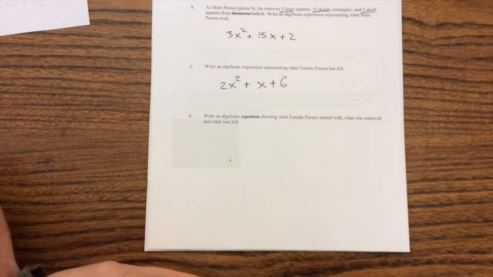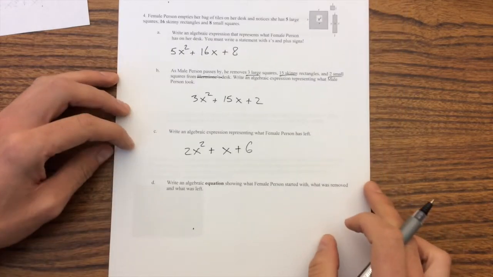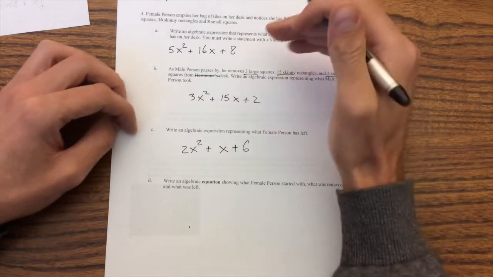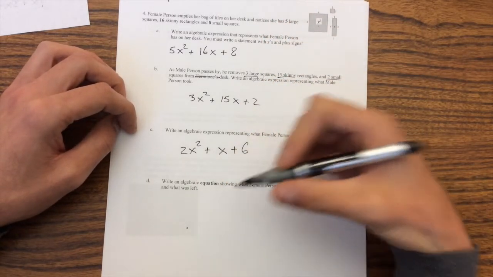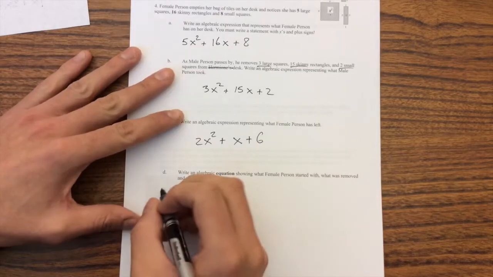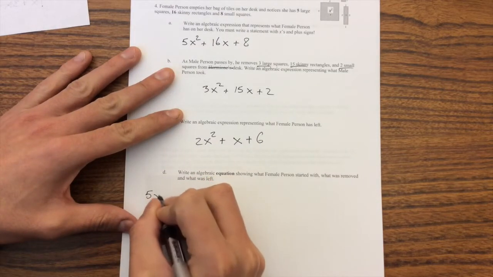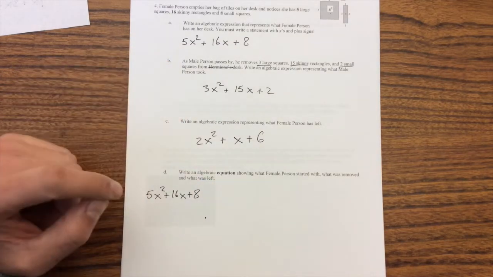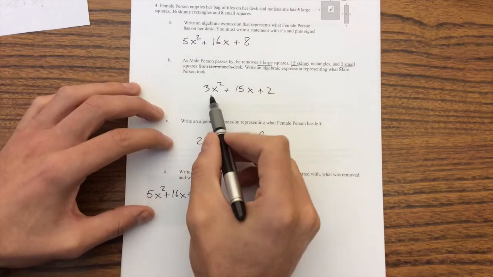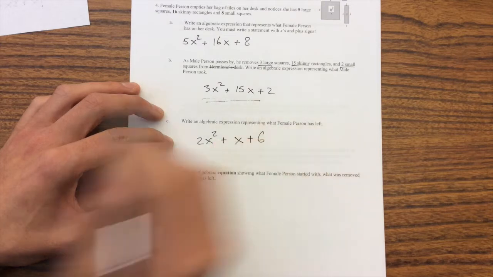Now we need an algebraic equation showing what female person started with, what was removed, and what was left. They're really trying to walk you through this problem. So they're giving you all the pieces to get to this down here. So we're going to start with what she started with. 5x squared plus 16x plus 8. We're going to take away this right here because this is what male person took away.